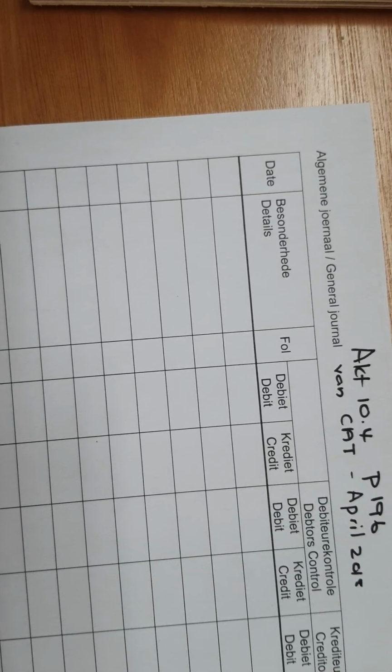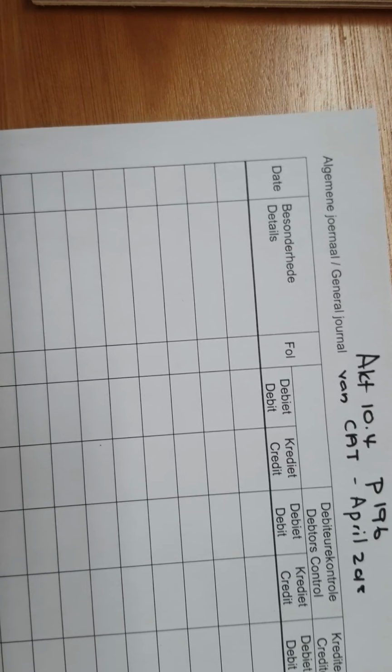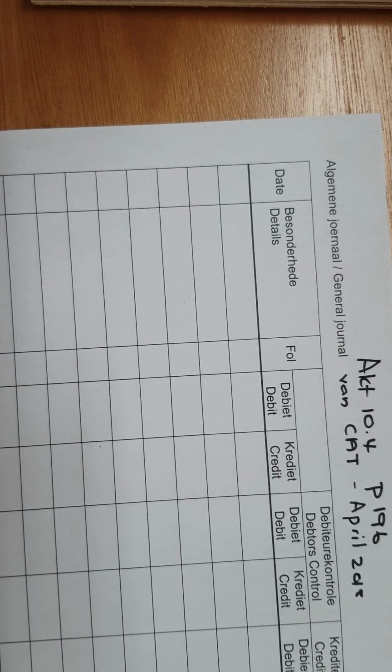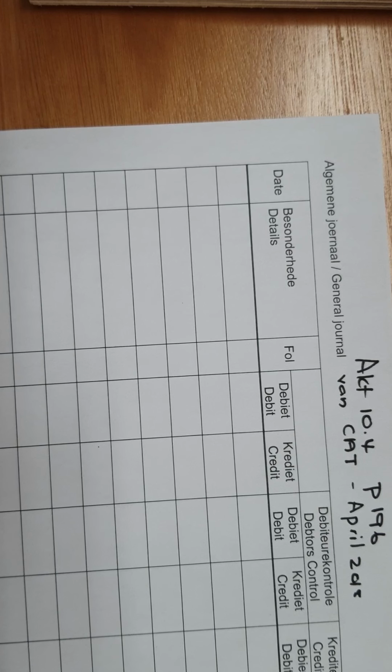Goeiemiddag graad 10's. Ons gaan vandag doen aktiwiteit 10.4 op bladsy 196. Ek en meneer De Vries het agtergekom, julle verstaan nie eintlik die algemene joernaal nie, so ons doen hom nou basies oor met julle. So in julle handboeke, bladsy 196.